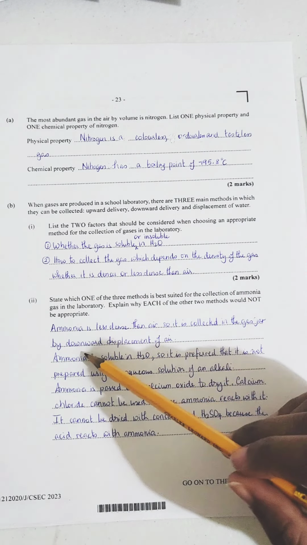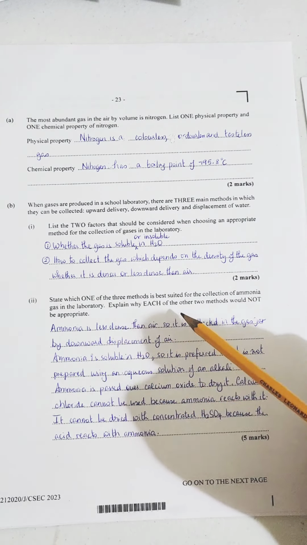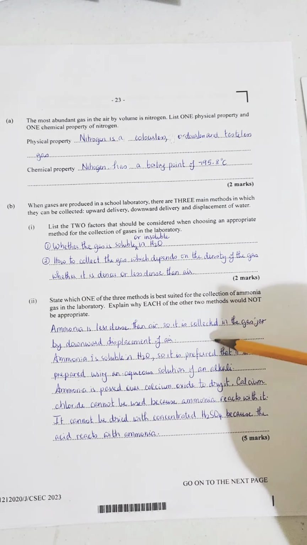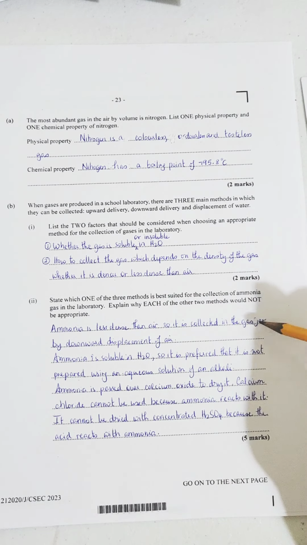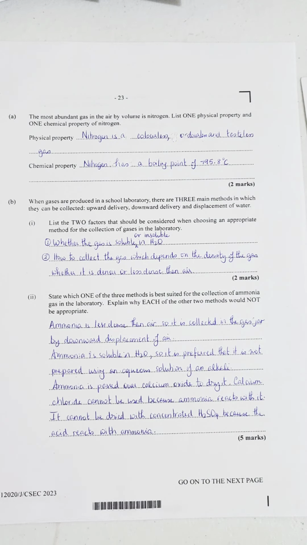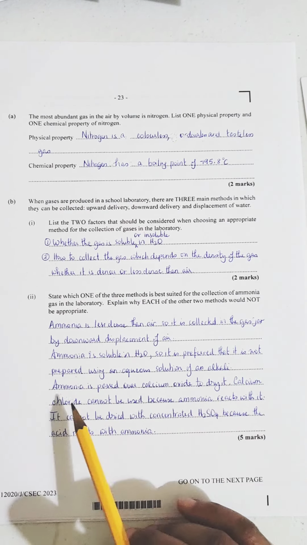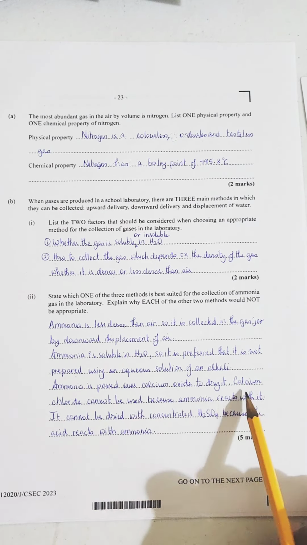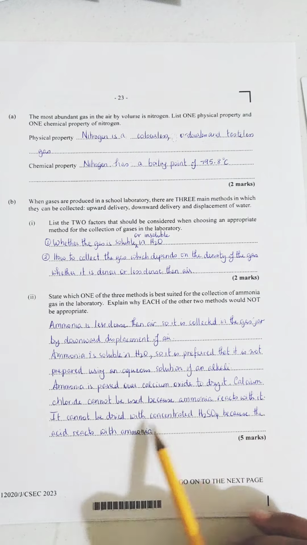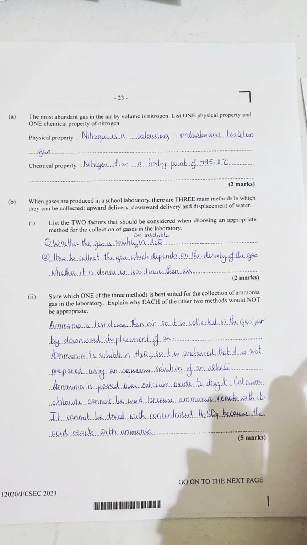Now, explain why each of the other 2 methods would not be appropriate. So ammonia is less dense than air, so it is collected in the gas jar by downward delivery of air. Ammonia is soluble in water, so it is preferred that it is not prepared using an aqueous solution of an alkali, and ammonia is passed over calcium oxide to dry it. Calcium chloride could not be used because ammonia reacts with it. It cannot be dried with concentrated sulfuric acid because the acid reacts with ammonia to make ammonium chloride.